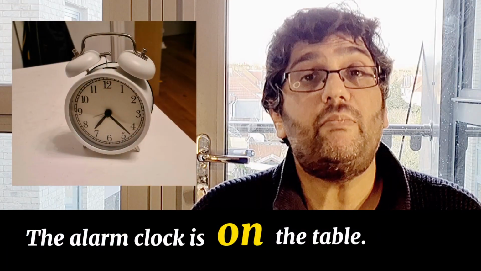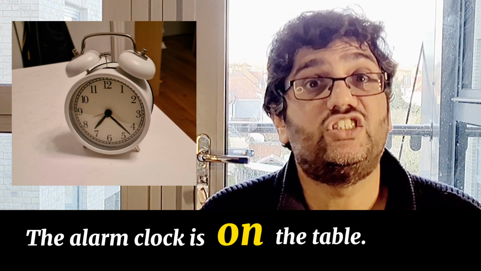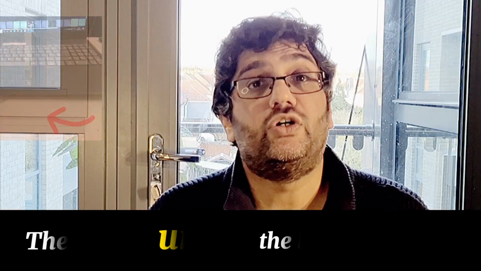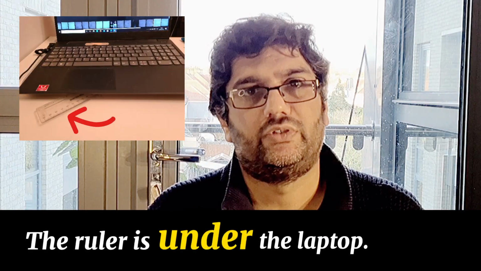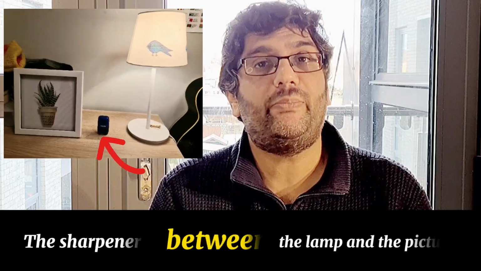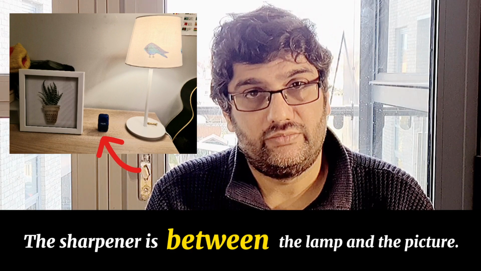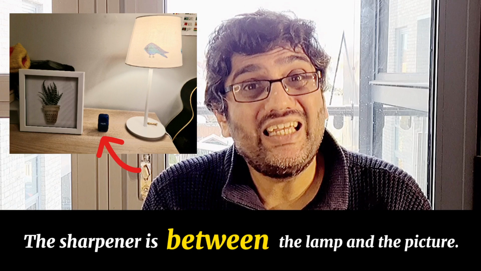Let's use these prepositions and words together. Read the sentences and look at the pictures on the screen. The alarm clock is on the table. The ruler is under the laptop. The sharpener is between the lamp and the picture.